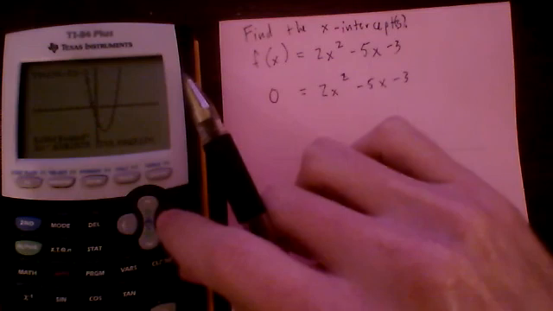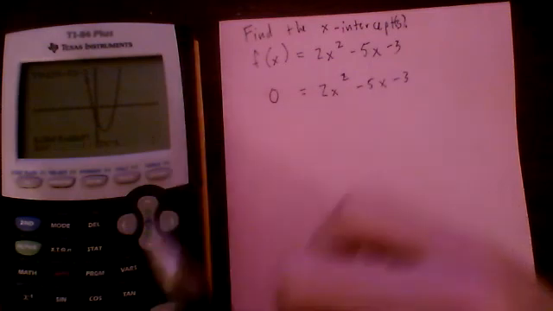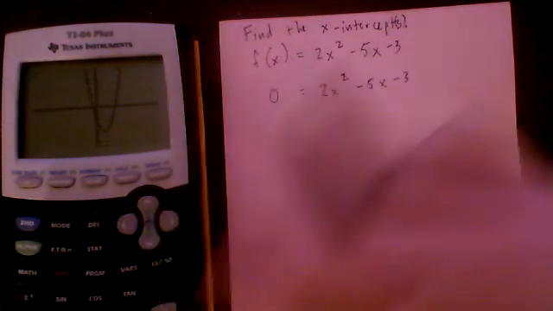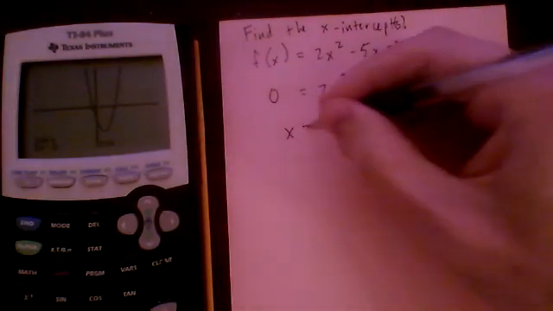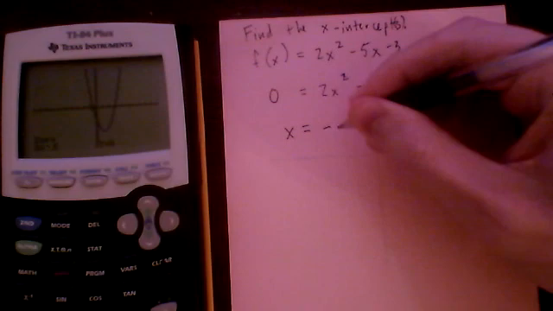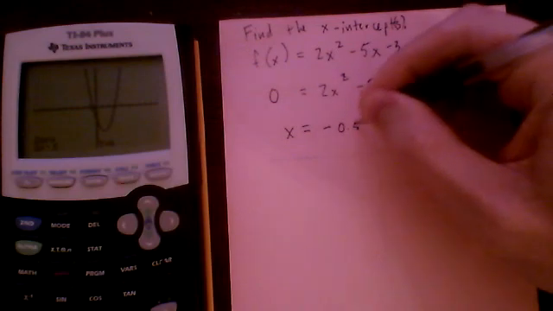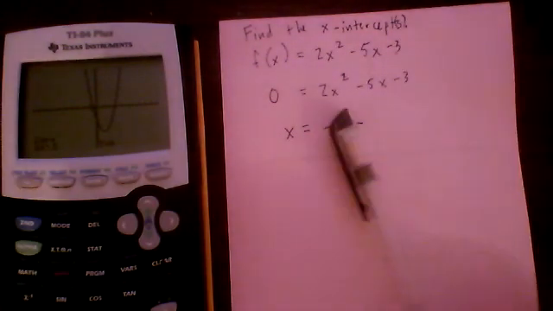And then I'll scroll a little bit further past over here to the right somewhere, hit enter again, and then enter again for my guess. And so my first x-intercept is x equals negative 0.5. Okay, or negative 1/2 would be fine as well.